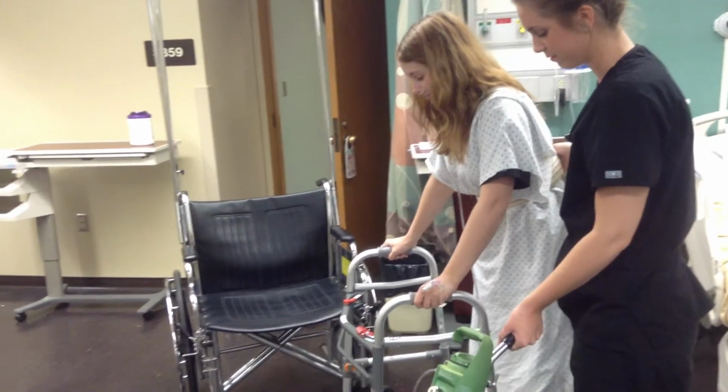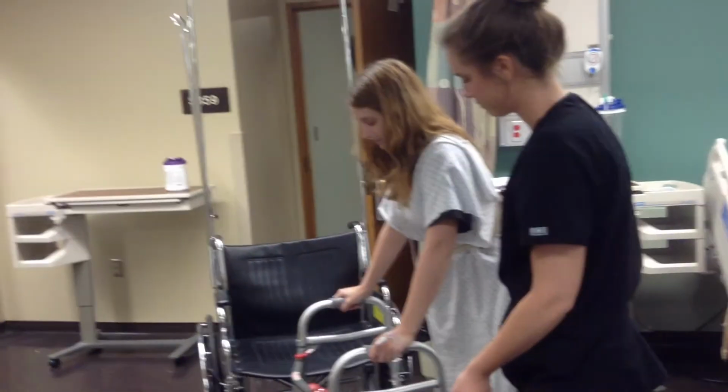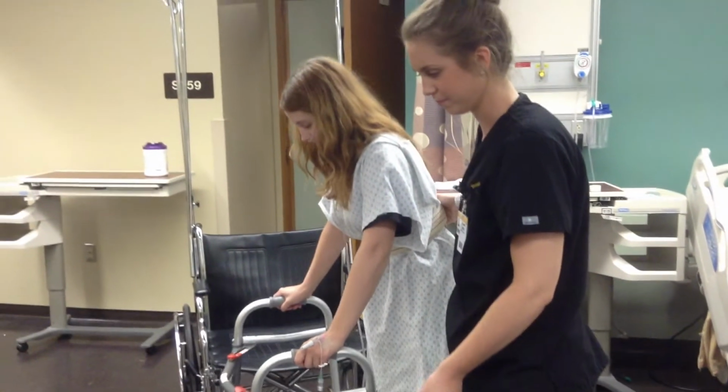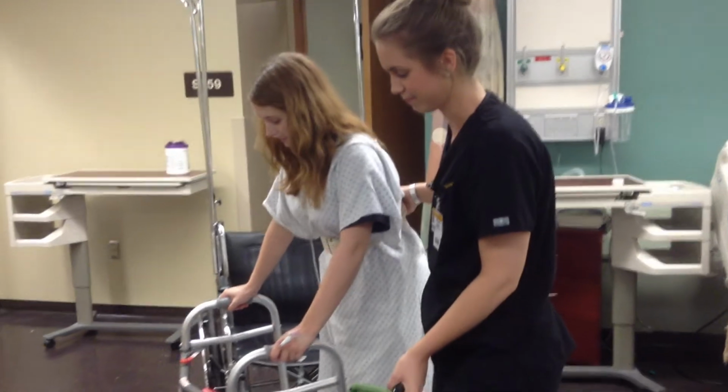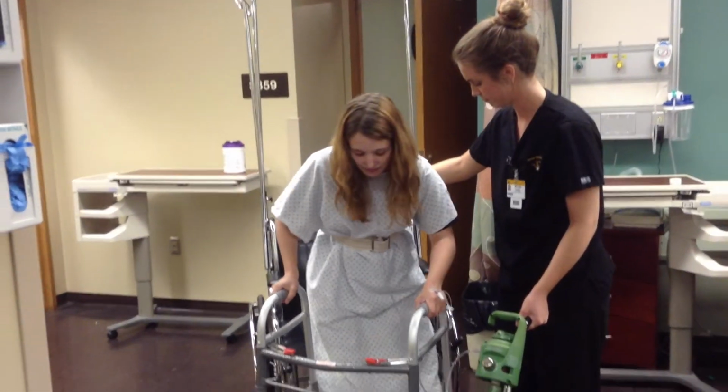Always have a backup plan if the patient becomes fatigued, dizzy, or falls during the ambulation. Communicate to the patient. Tell them beforehand the direction they are going and help them step by step.